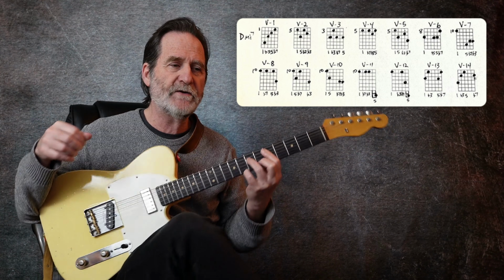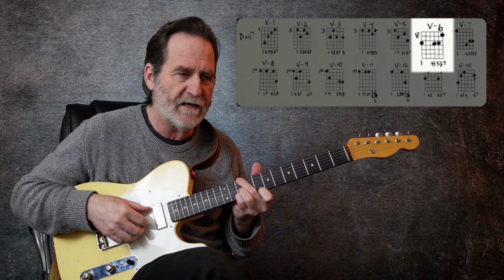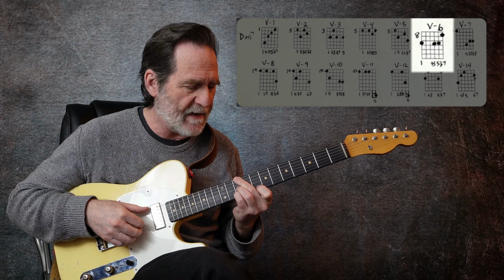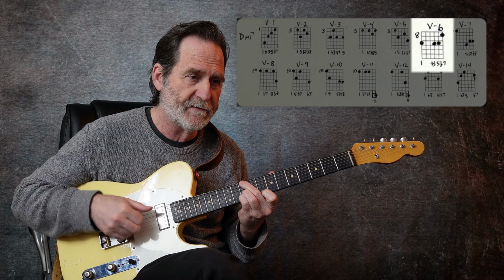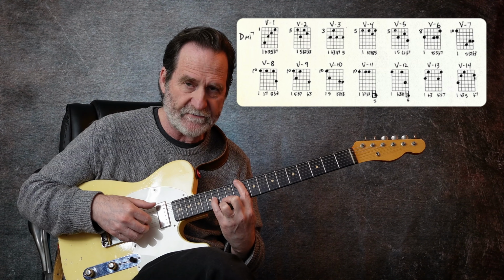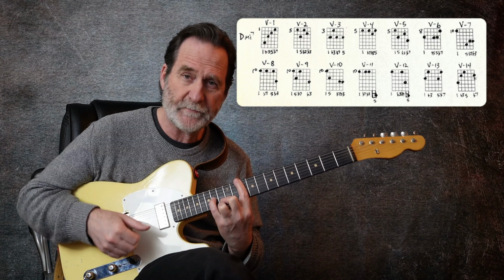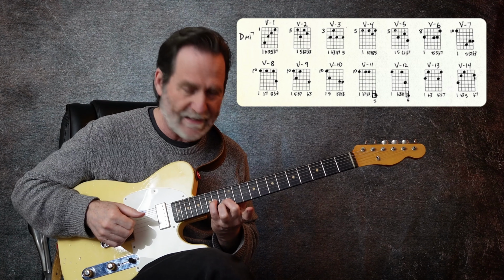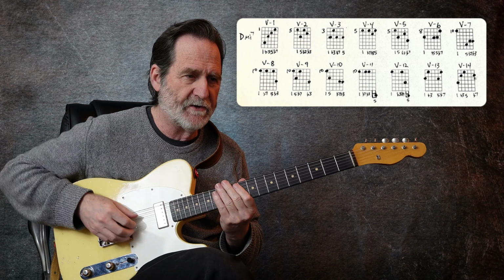Okay, next one, we need to go down to the lower string to get the root. Now all 6 strings are involved. Here's V6. Now what happened here is all 3 of the notes except the root have gone up 1 octave. Okay, and now we've got another very interesting one. The flat 7 and the 5 went up an octave, and the 3rd went up 2 octaves. That's like an F triad way up here and a D down below. I suppose you could do it like that as well. Well, we want it to be movable, so that's why I chose the first fingering.